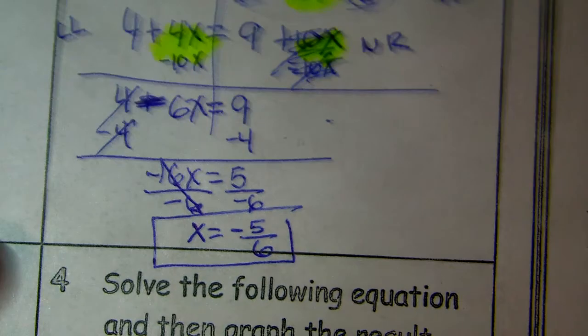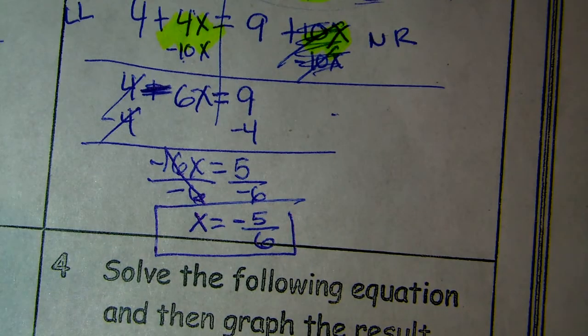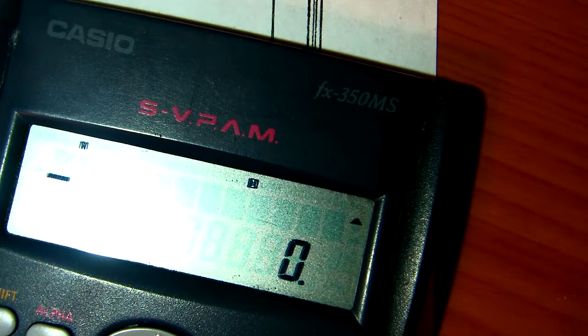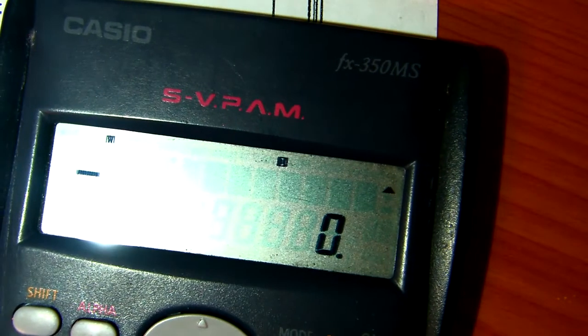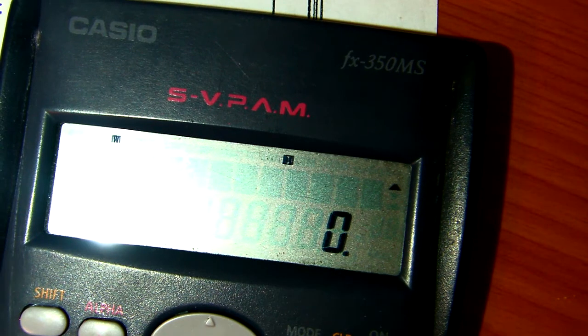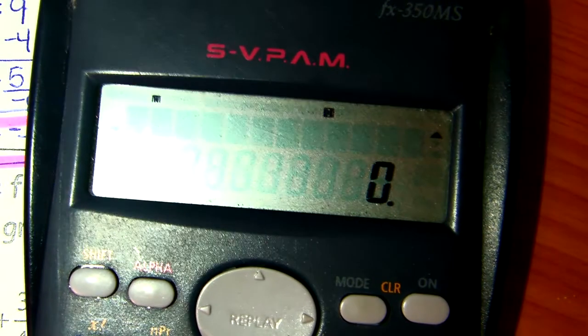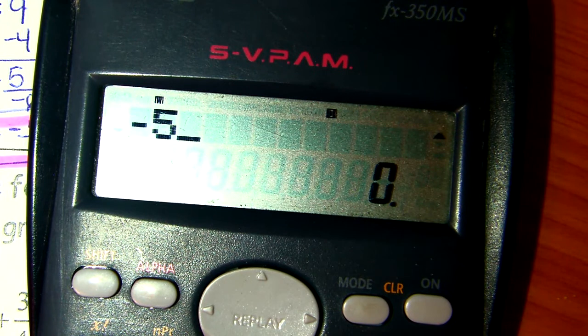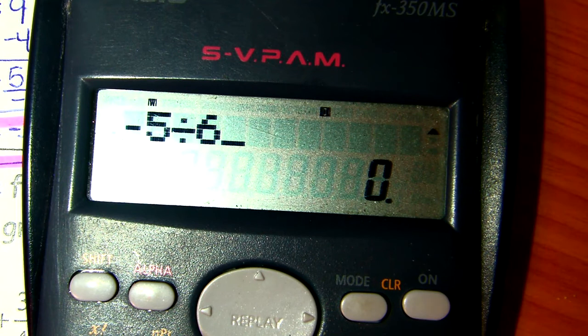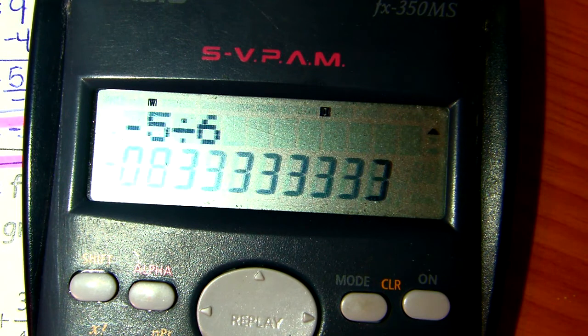This is your answer. Now, it's asking us to graph. So what do we need to do? Convert negative 5 over 6 to decimal. So I'm going to put -5 divided by 6. Remember, I found this old calculator, but you can use the calculator in your cell phone.